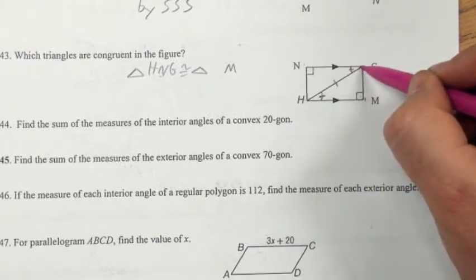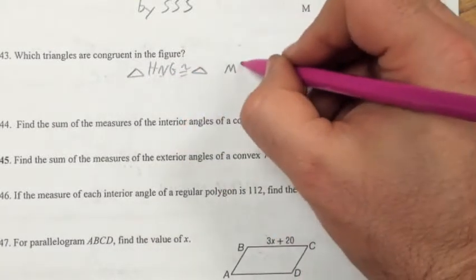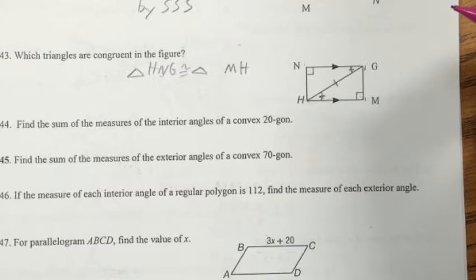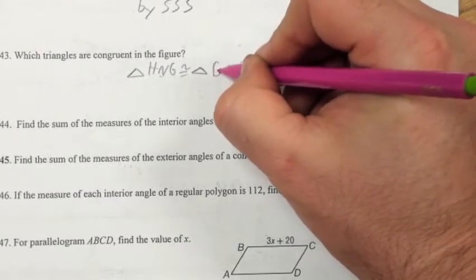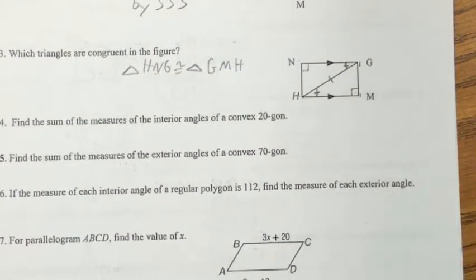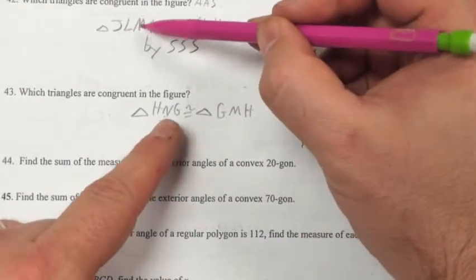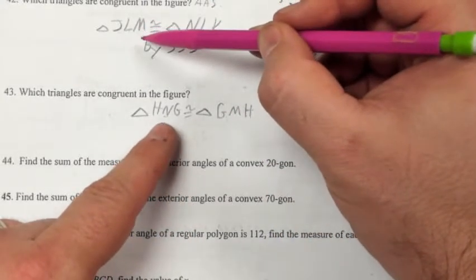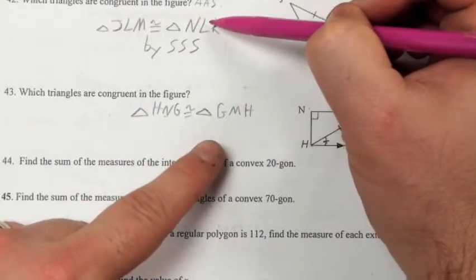Angle G over here is congruent to this triangle's angle H. So G and H must match, and then we're going to make G and H match on the other side as well. There we go, that works. One thing to keep in mind when you're doing these by multiple choice is that, once again, these original triangles don't have to be in the same order. What you want to be checking for is that corresponding parts are lined up appropriately.